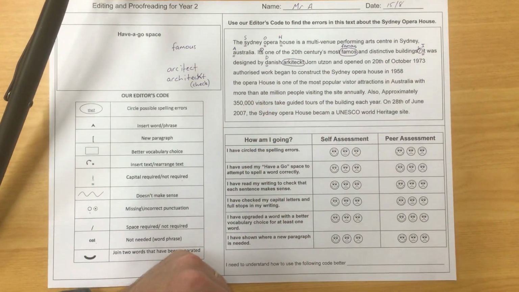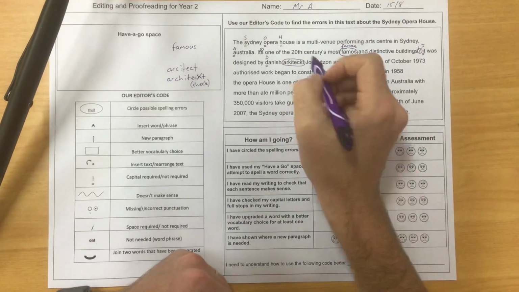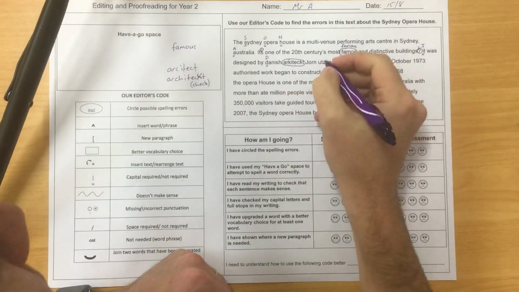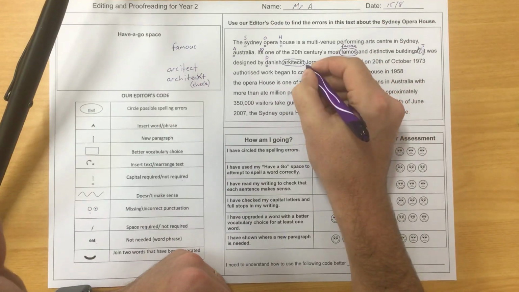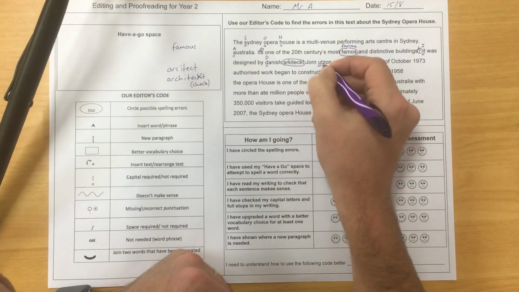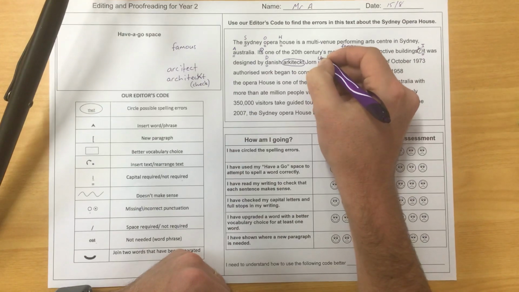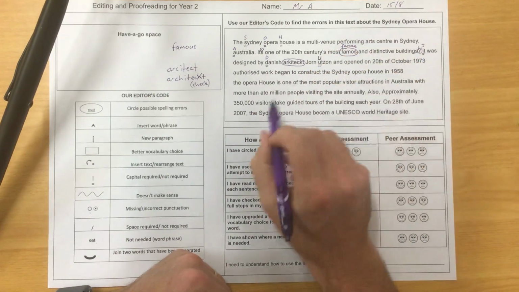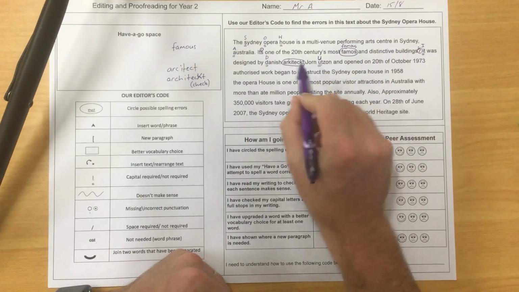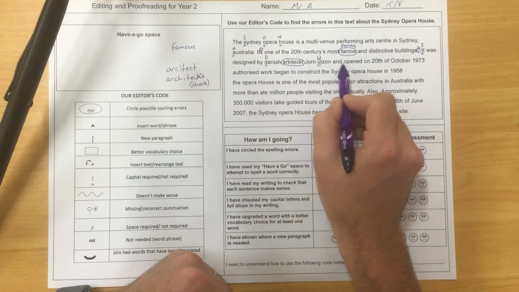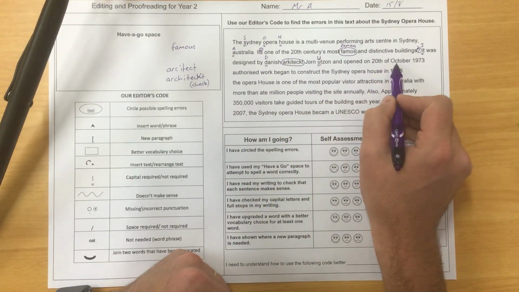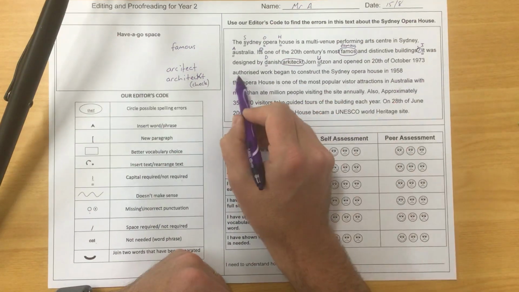From architect after that, I've got Jorn Utzon, and I know that Jorn Utzon is the name of somebody. He's the name of the architect. So Jorn has got a capital there, which is great, but his last name also needs a capital because he is a proper noun. Because it's the name of a person.